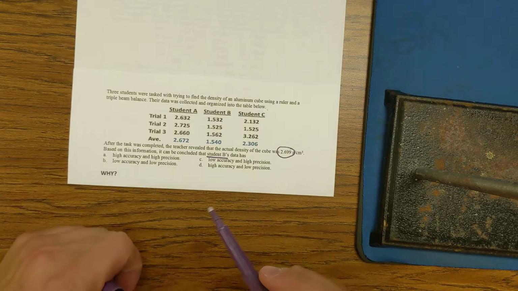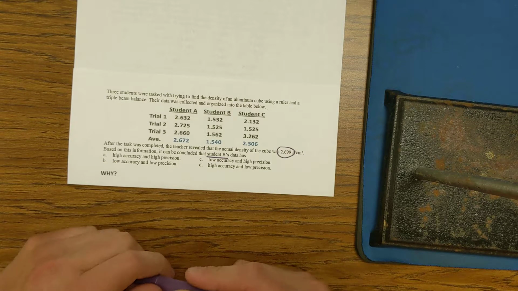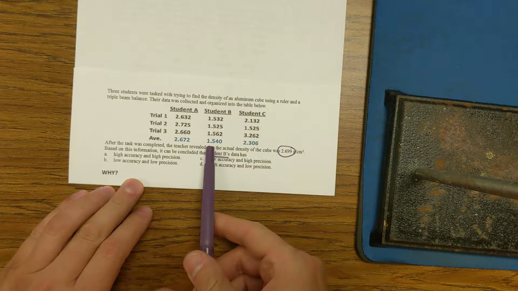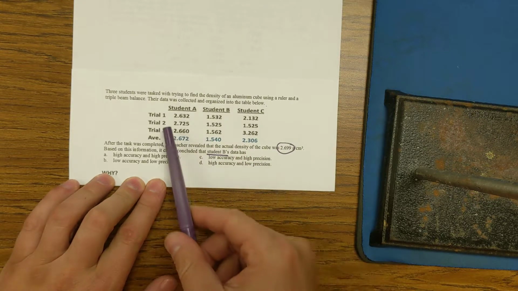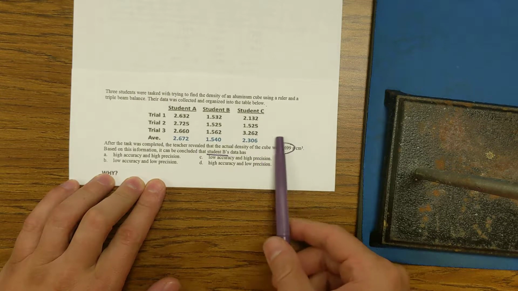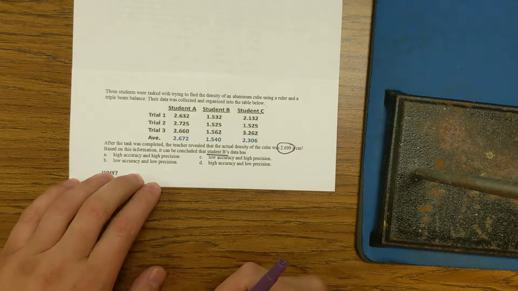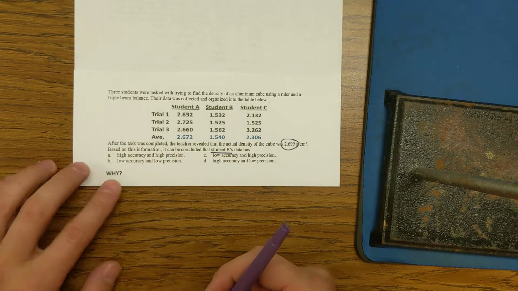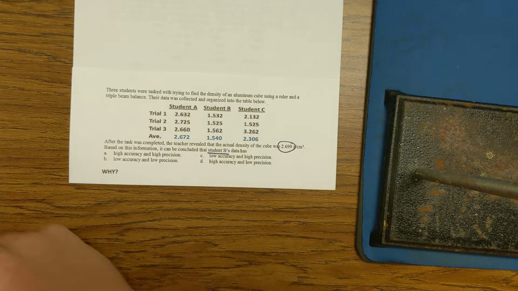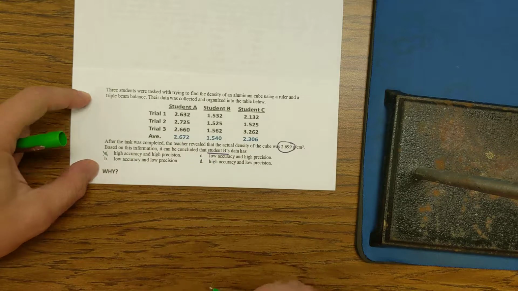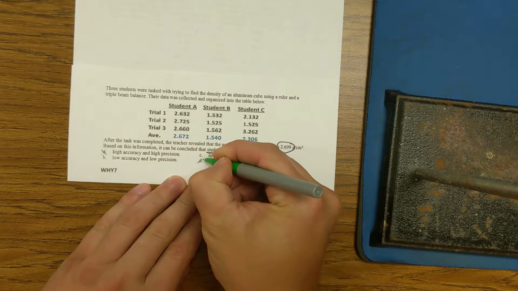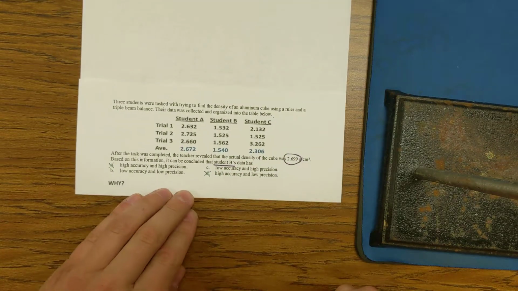So in this setting, is his data close to the target? Compared to A and C and looking at our actual value, no, I would say not. He's got very low accuracy. So right off the bat, we can eliminate A and we can eliminate D because he's not close to the target at all.